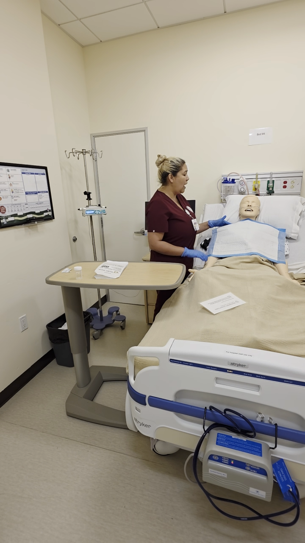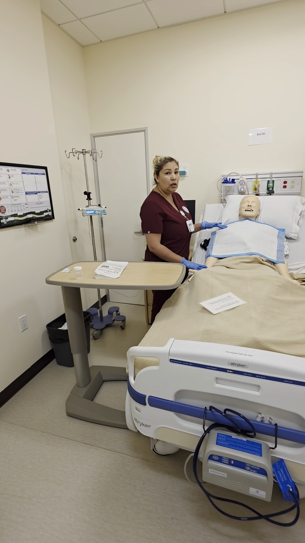I would also have evaluated my patient for any respiratory distress, any low oxygen, and any high O2, and the pattern of his breathing, and also his pulse. I want to make sure that everything is evaluated prior to starting the procedure.